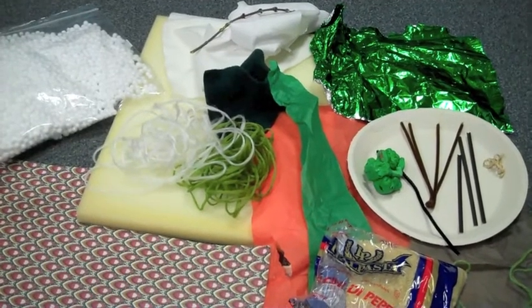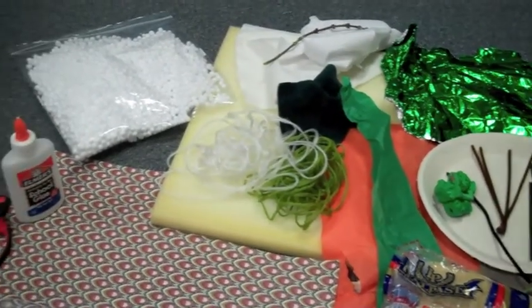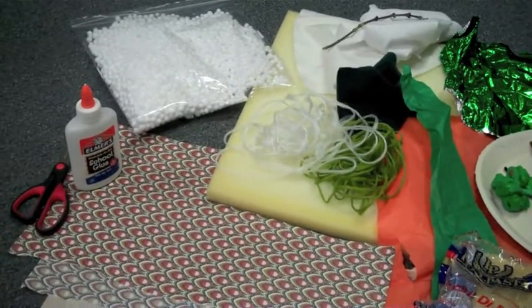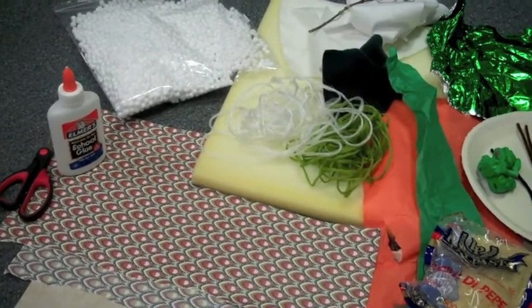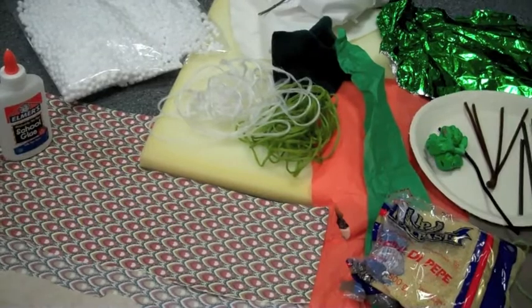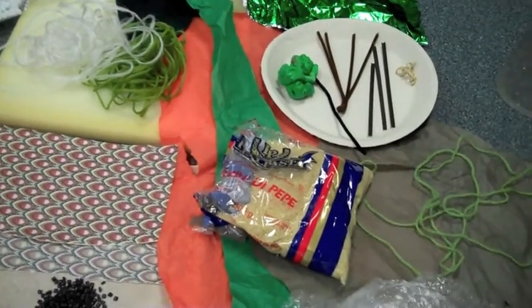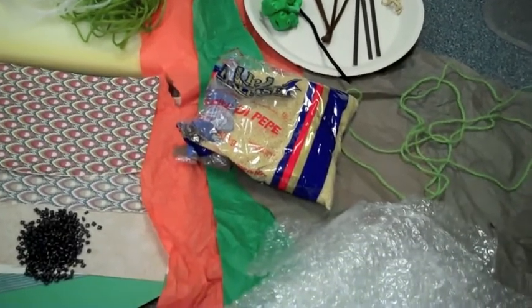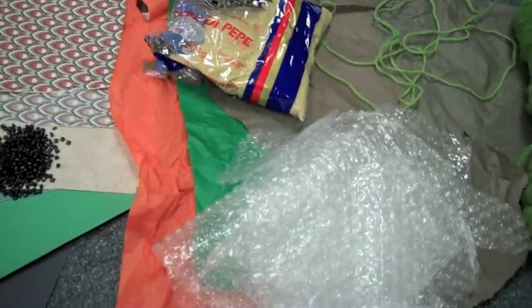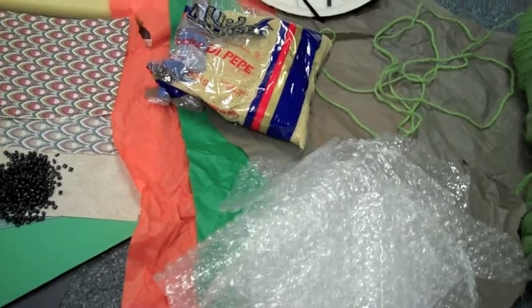Things like wallpaper pages, bubbles, yarn, metallic paper, twigs, foam, pasta, plasticine, chenille stems, coffee stirrers, rubber bands, wallpaper samples, and beads.